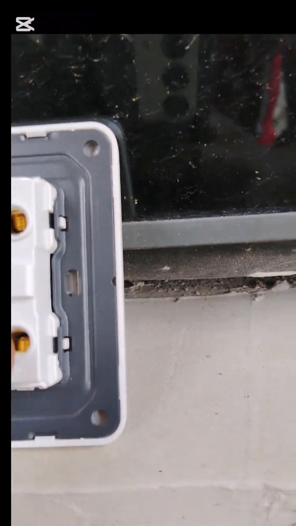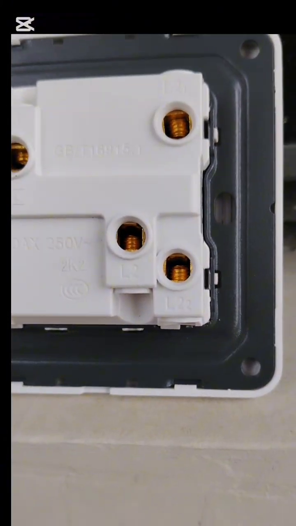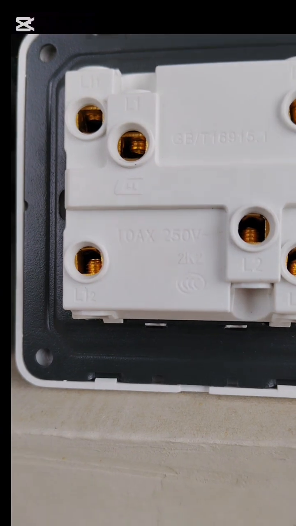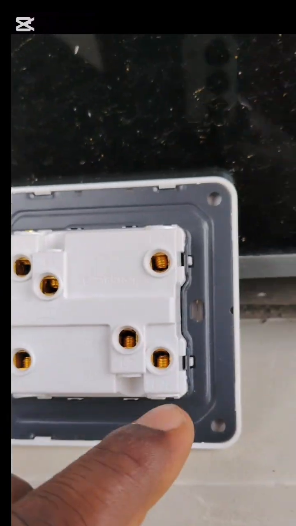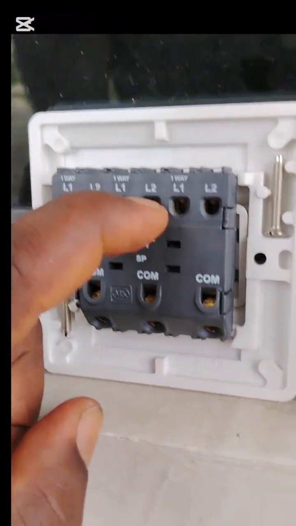Then you come to the second gang of the switch. Now you see where you have L2 here. L2 here is the same thing as common. Then L2 1 is the same thing as L1 in the second gang. Then L2 2 is the same thing as what? L2 here in the second gang.